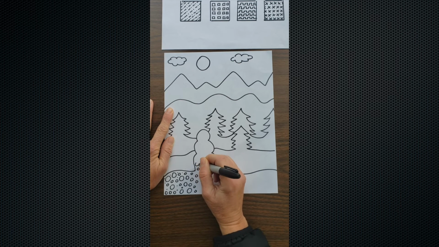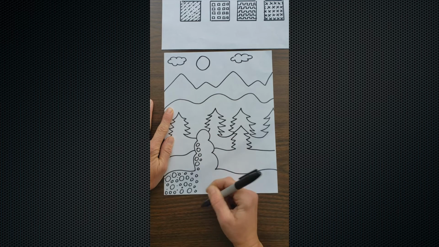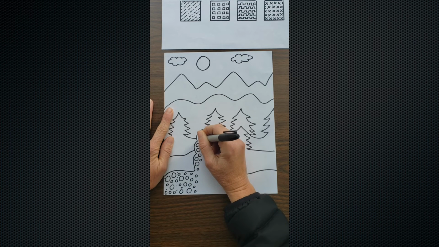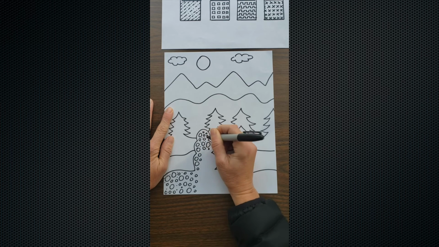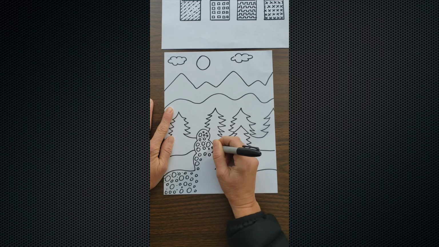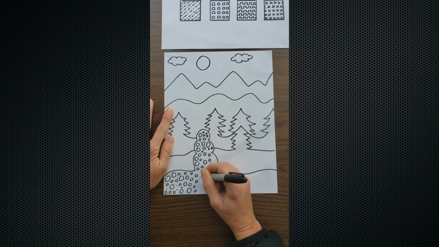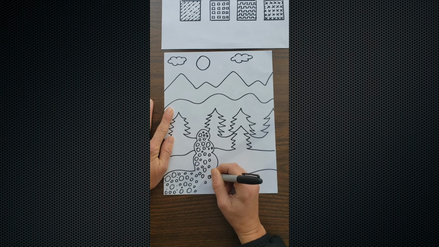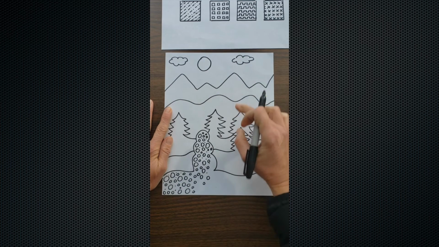So you can start by filling in your first section that's in the foreground at the bottom with your first Zentangle pattern. You decide what it is. And then inside each section, I'd like you to change your pattern. Create a new Zentangle pattern for each area.